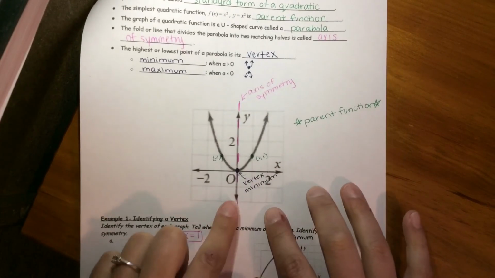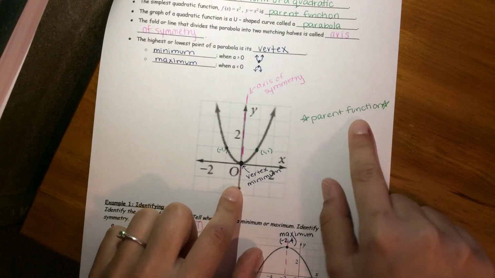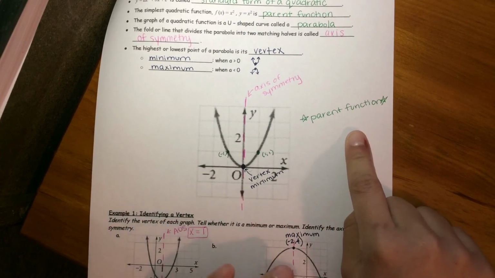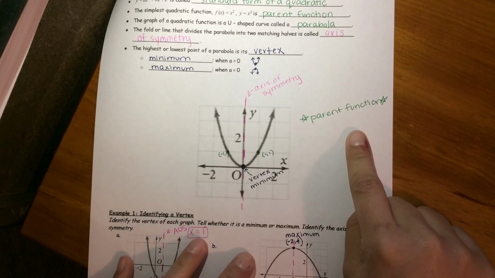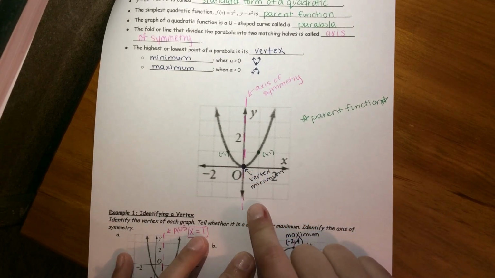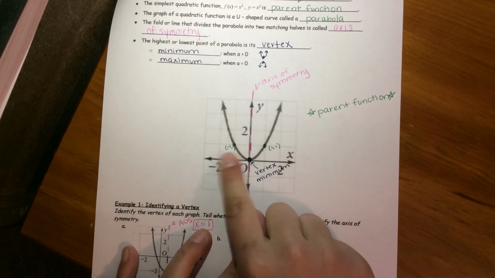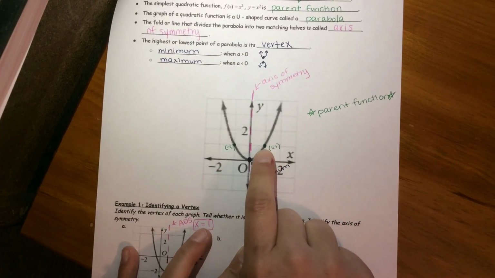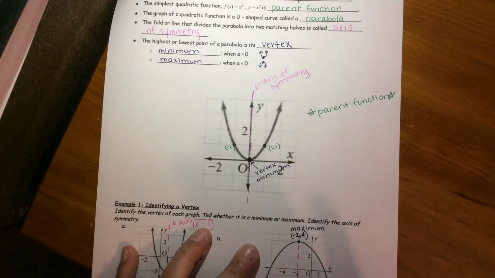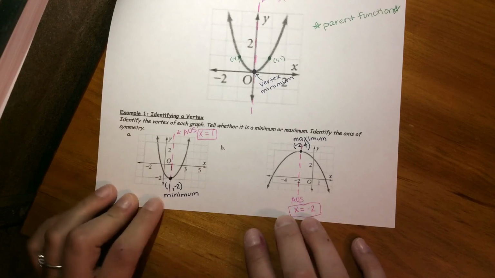So right here in this example, this is your parent function. So this is your original function that you're going to work with before we manipulate it and move it around. Your vertex is going to be that point right down there. That's at 0, 0. Again, we talked about the axis of symmetry. And the only other thing that I kind of picked out were 2 points on either side as to where they were located.